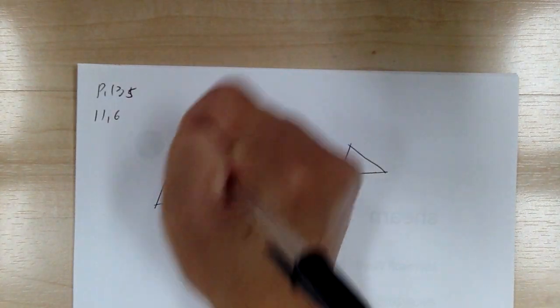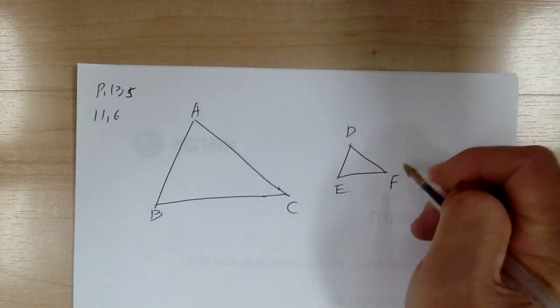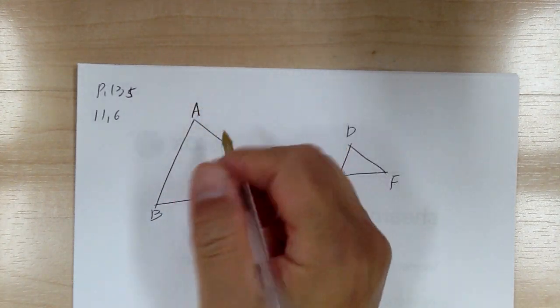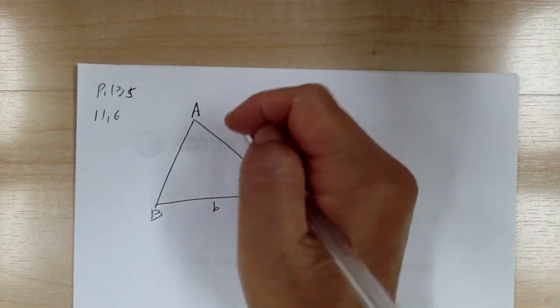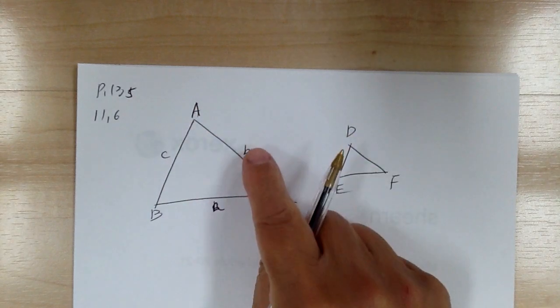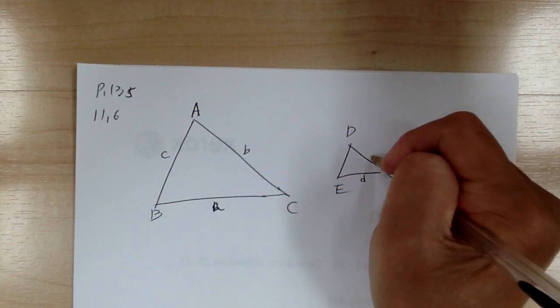Okay, so over here you have the triangle ABC and you have the triangle DEF. Normally you designate the small letter to face the angle, so you're going to have the side small b facing the big angle B, a facing A, and c facing C. So this would be DEF.